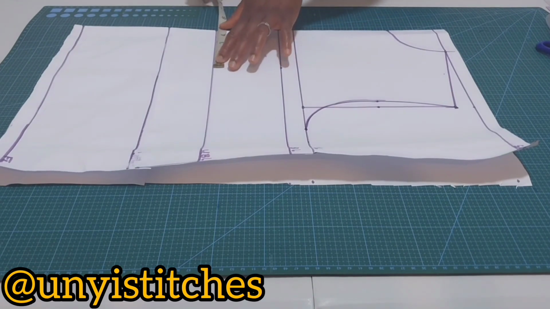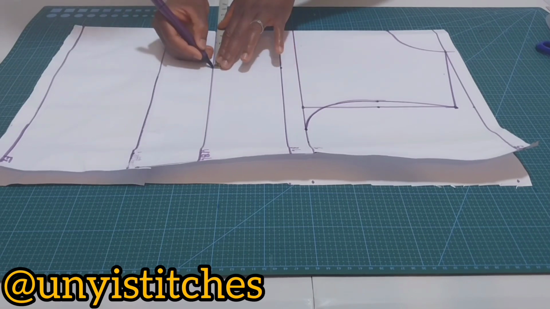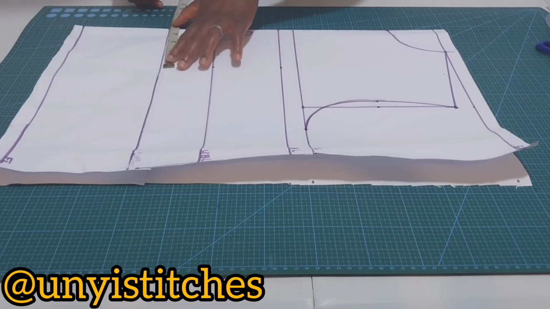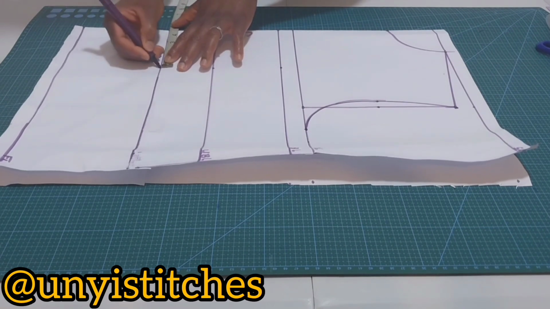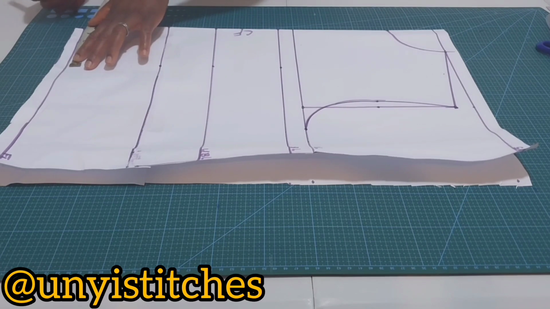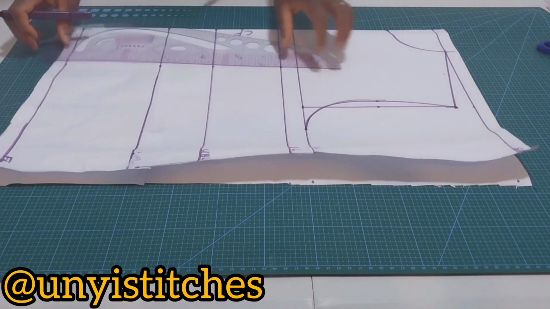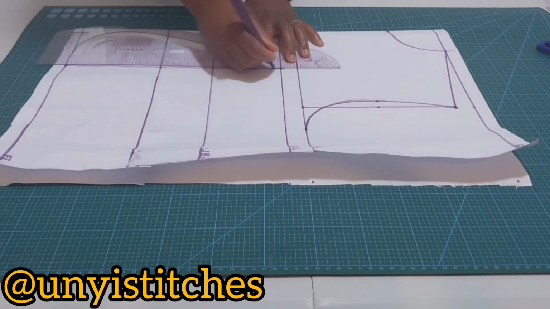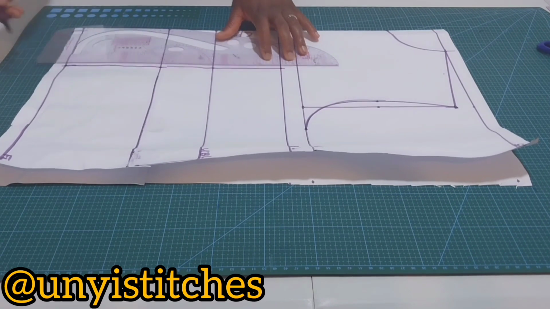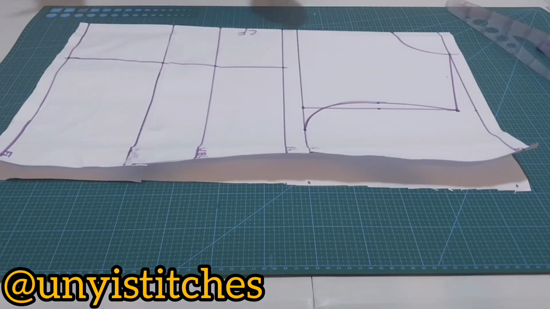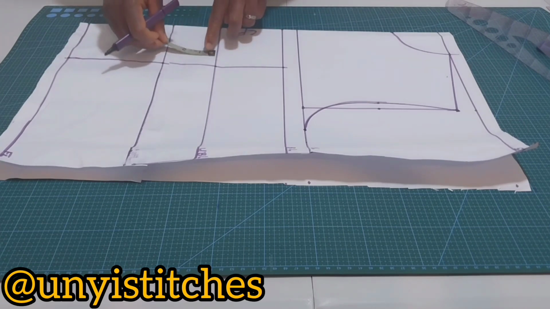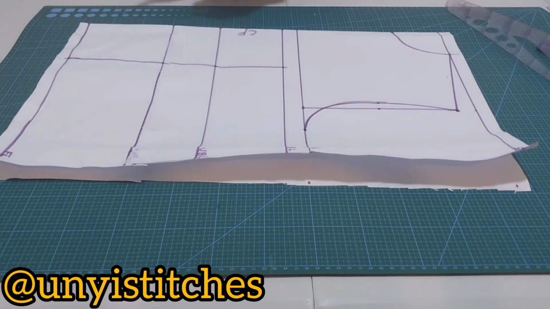I will mark same on my under bust measurement, my waist measurement, and the full length line. Then I'll connect it with a straight line. Can you see? So to determine the dart, I'm going to use the difference between my under bust measurement and my waist measurement. The difference is 3 inches.